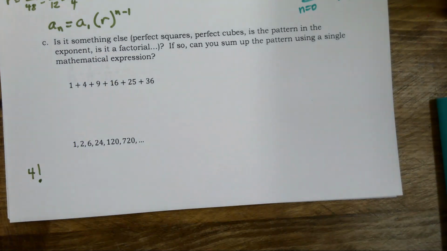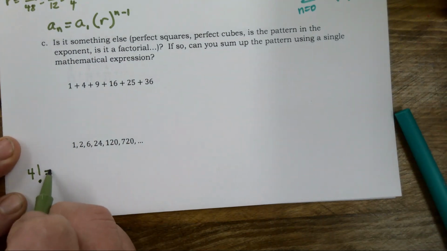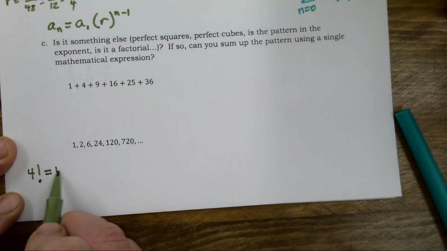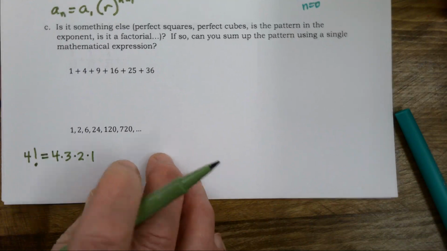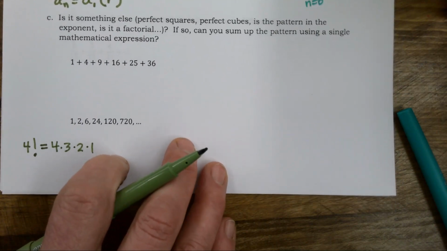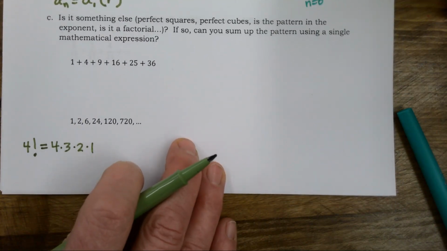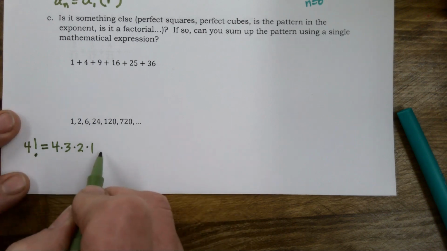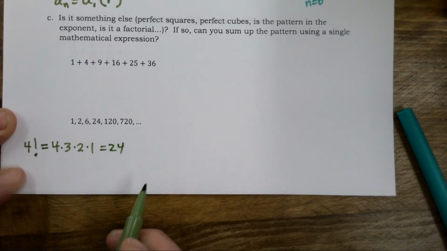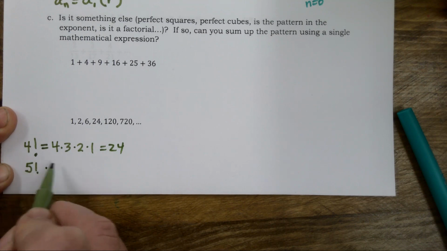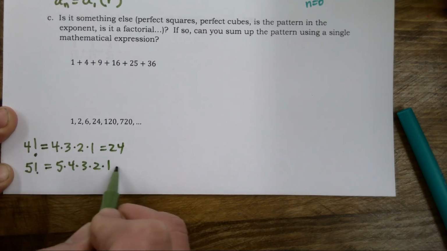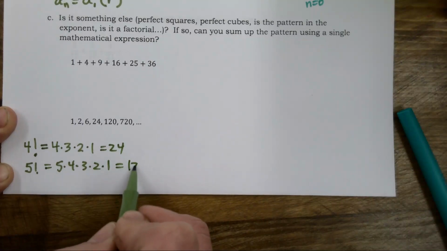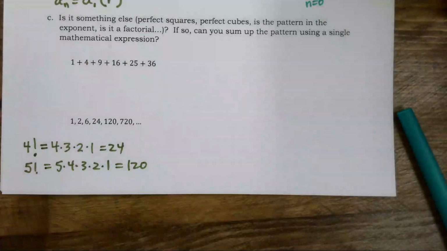But what factorial means is I am going to take this number and multiply it by every integer underneath it down to 1. And so 4 factorial is 4 times 3 times 2 times 1, which is 24. 5 factorial is 5 times 4 times 3 times 2 times 1, or 24 times 5, 120. Get the gist? Not that you need to know how to do those right now, but I just wanted to show you what they look like.